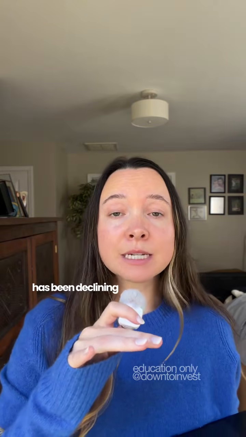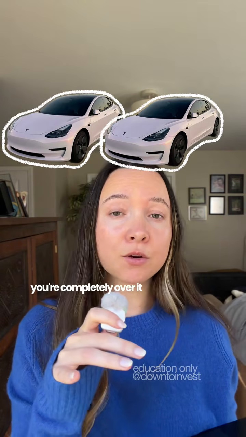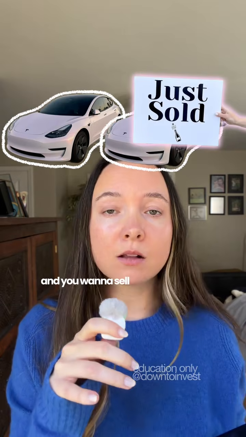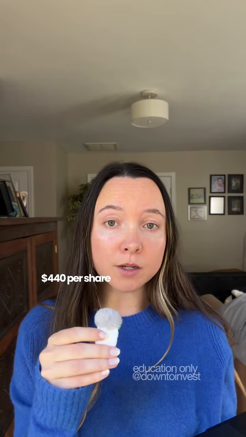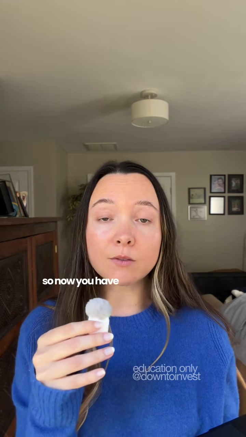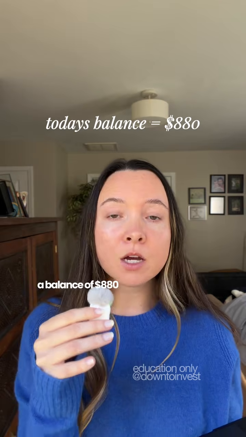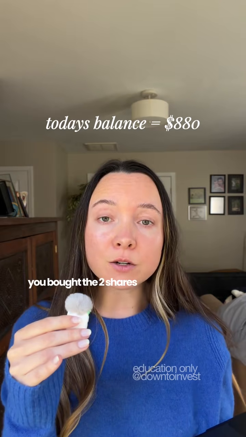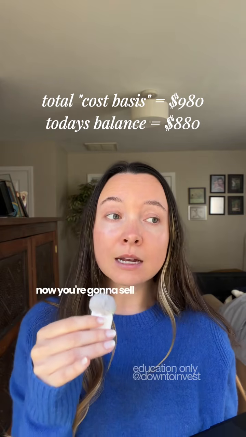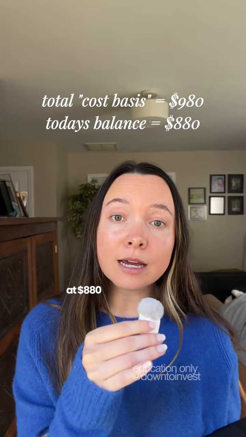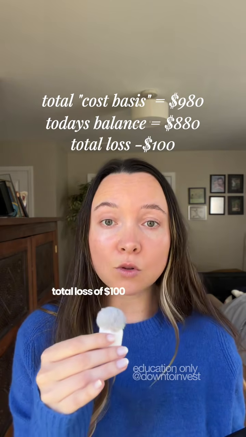Now, Tesla stock has been declining, and a couple weeks later, you're completely over it and you want to sell. Let's say that those shares are now trading at $440 per share. So now you have a balance of $880. Remember, you bought the 2 shares for a total cost of $980, which was your cost basis. Now you're going to sell at $880, which means that you have a total loss of $100.